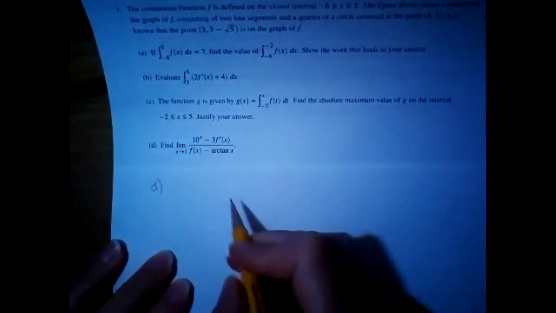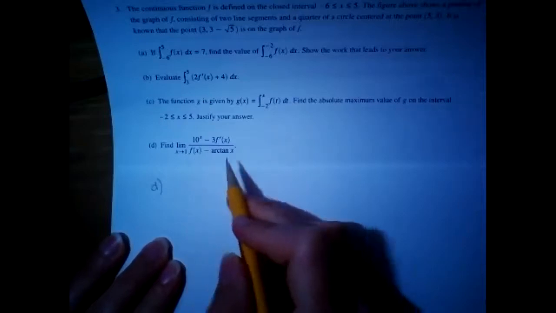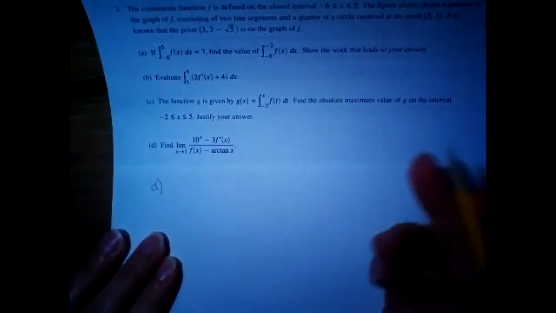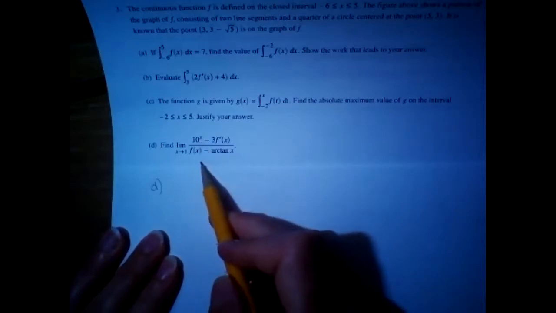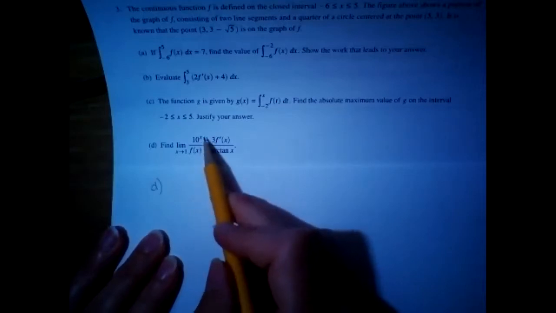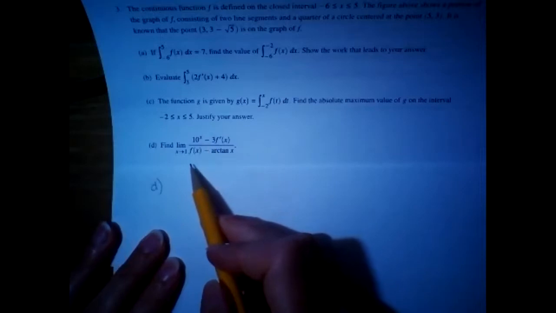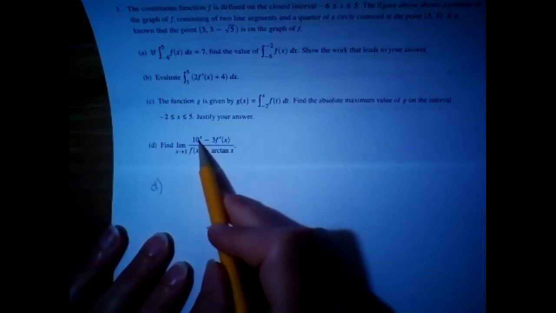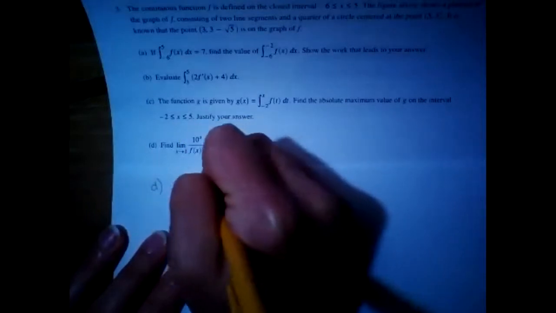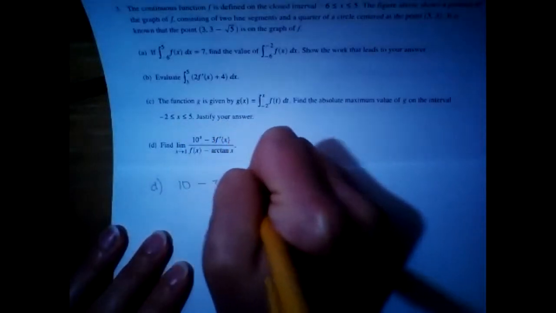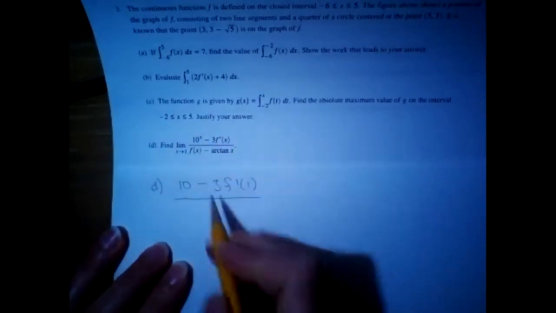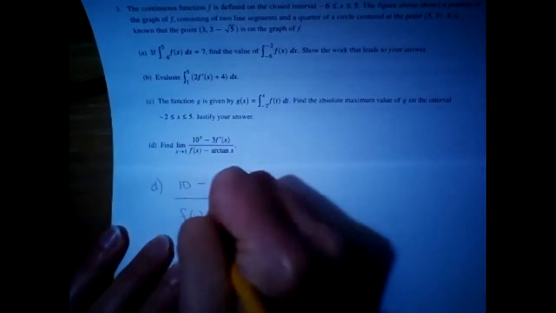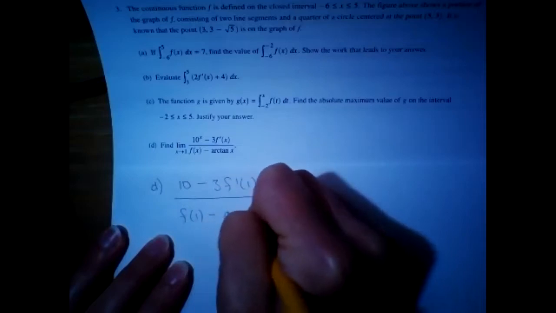All right, find the limit as x goes to 1 of this thing. All you have to do is plug in 1. Oftentimes they make it come out to 0 over 0, and you have to do L'Hopital's rule because it's an indeterminate. You would get 0 over 0, but this one, that doesn't happen. All you have to do is plug in 1. 10 to the first is 10. All right, minus 3 times f prime of 1. Now we're going to have to evaluate that, so I'm going to come back to that. Over f of 1 minus arctangent of 1.